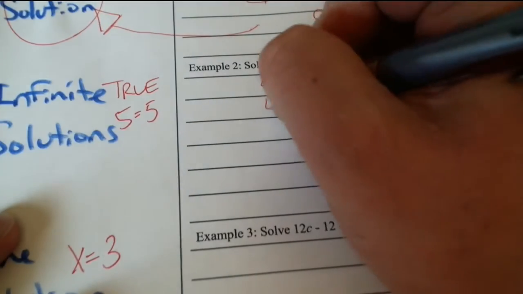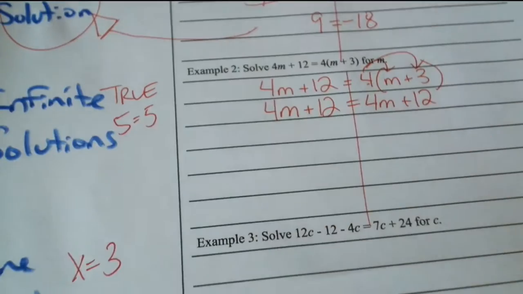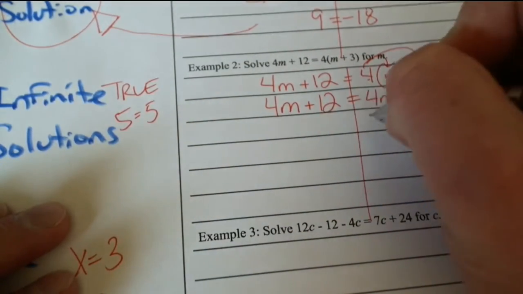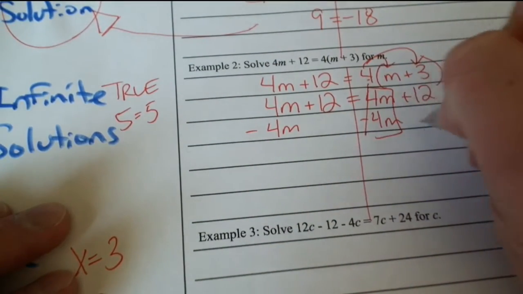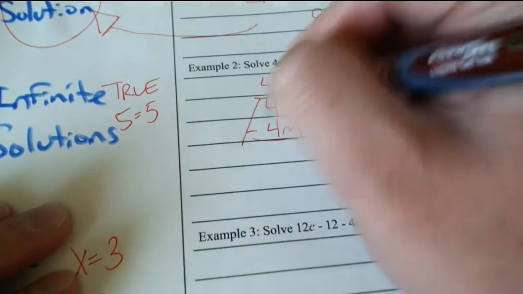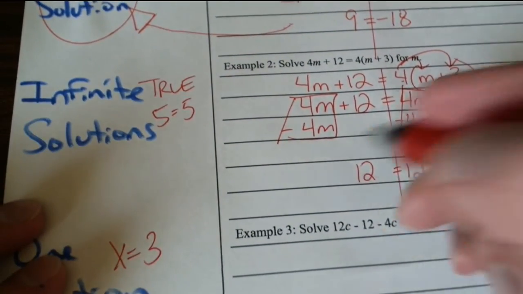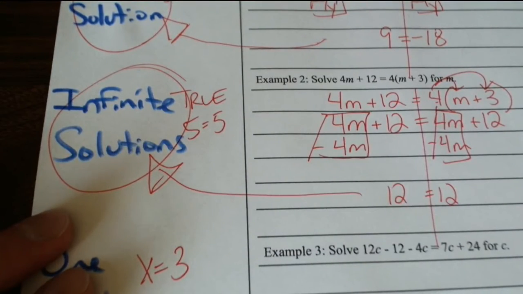Let's go to the other side. 4m plus 12. Really, right here, you probably recognize something's happening. These look exactly the same on each side. Let's just make one more step so everybody can see this together. So I'm going to move all my m's to the same side here. So minus 4m, minus 4m. We see they zero out. I'm left with just a positive 12 on the right. And again, that crazy thing happened over here. They zeroed out. I'm left with just a positive 12. This time we have a true statement. So yes, this guy's going to be infinite amount of solutions.